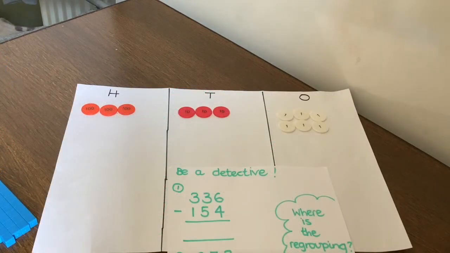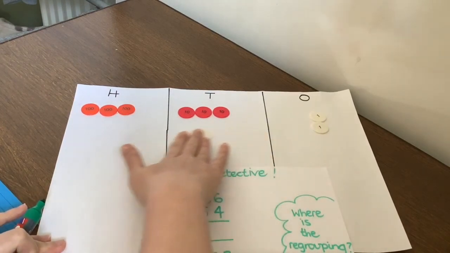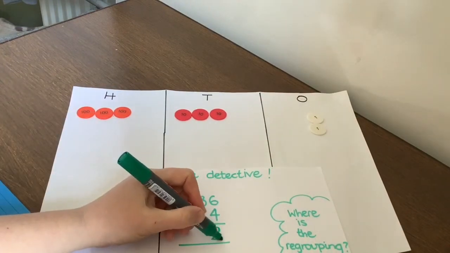Right, we're doing brilliant at this. I'm so proud of you guys. So we know where the regrouping is going to happen. So let's now carry it out with our place value counters. So we go to the ones column. We know that more on the top, no need to stop. 6 ones take away 4 ones will leave us with, let's just move those, 2 ones. Let's pop them into there.